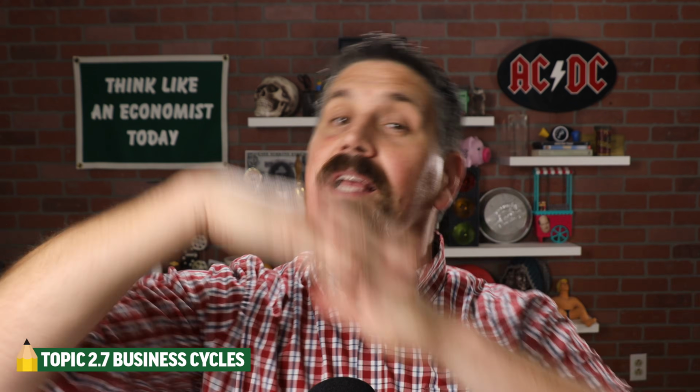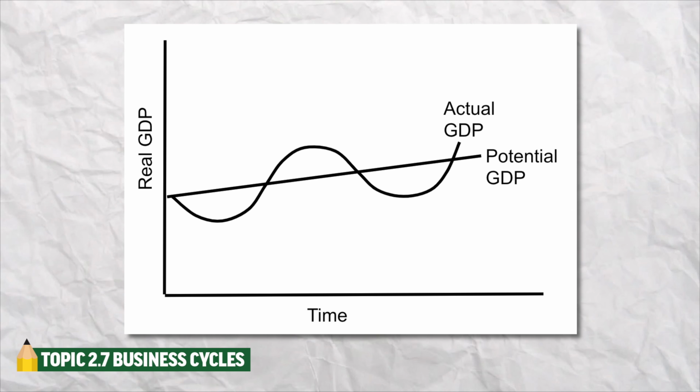The last topic in this unit talks about business cycles, and you already know something about them because you understand the idea of cyclical unemployment. This is where you see the easiest graph in the course, but like the circular flow model, it's not something you're going to draw on the exam. Instead, it shows you what's going on in the economy.